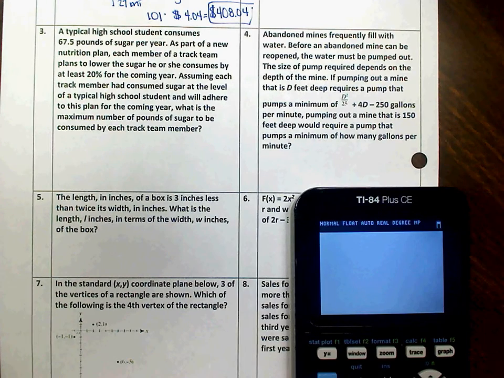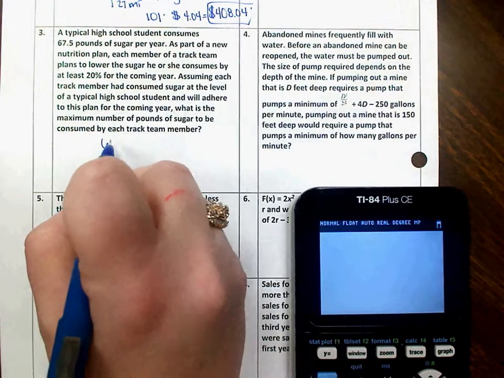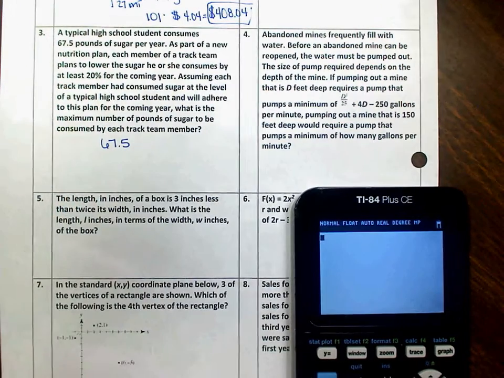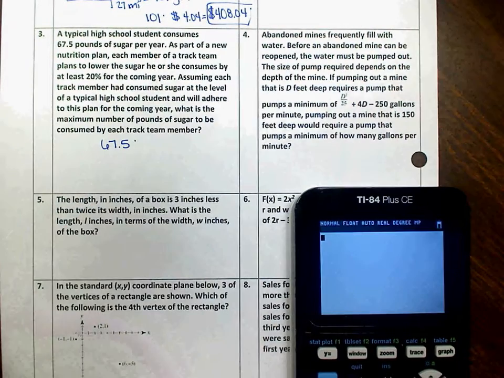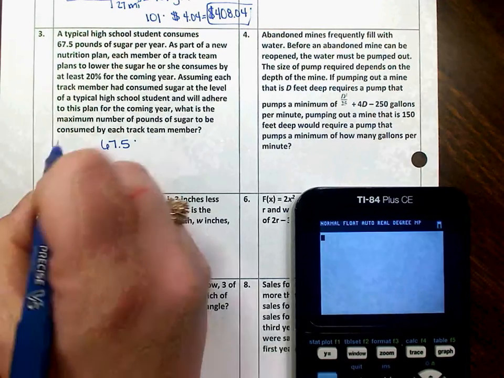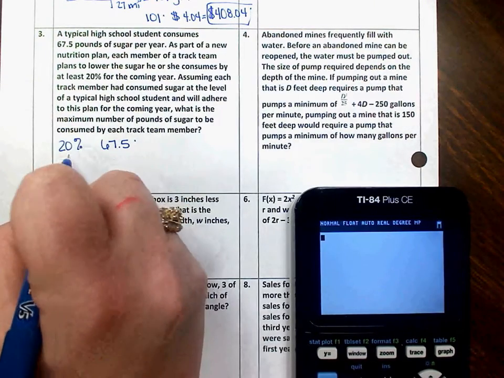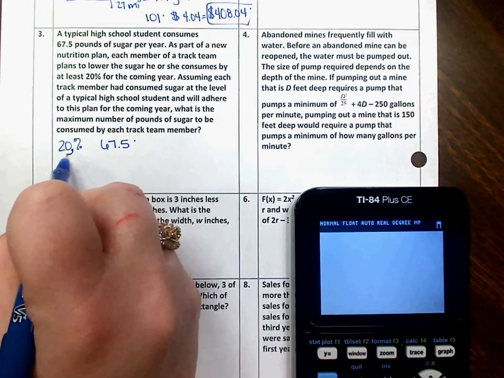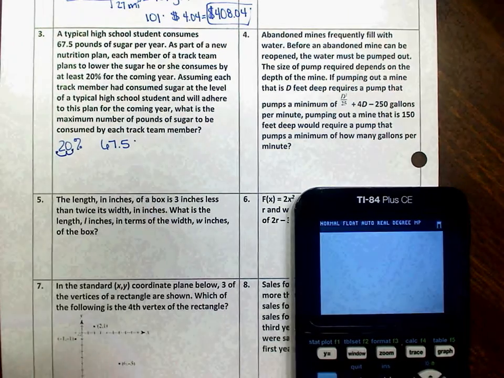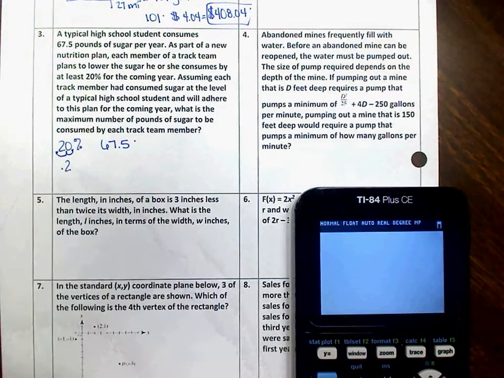track team member? So we just need to take the number of pounds of sugar they would typically take in and lower it by 20%. So I need to know what 20% of this is. Remember, when you multiply by a percent, you change it to a decimal by taking the decimal of the percent and moving it 2 places to the left. So 20% is the same thing as 0.2.